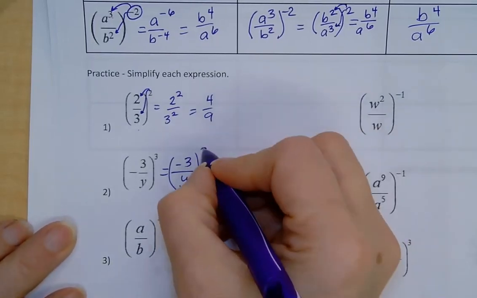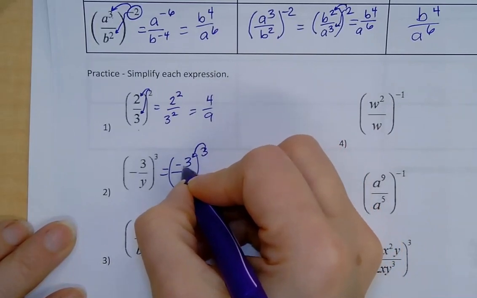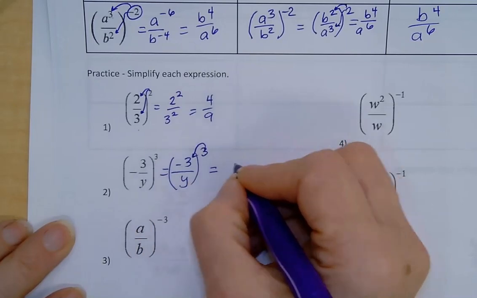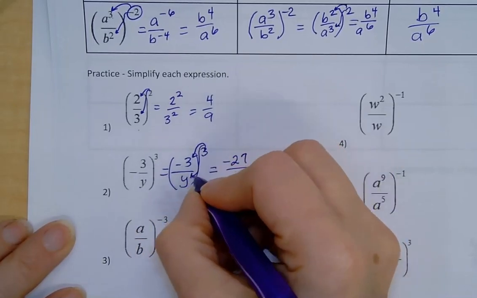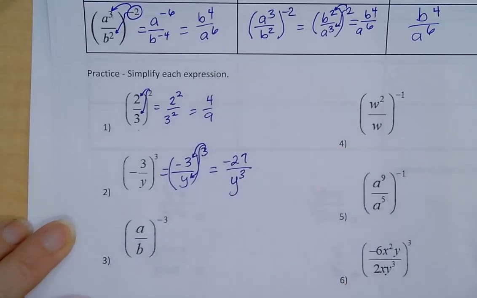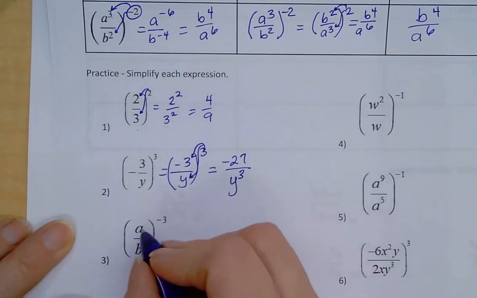Okay, if I distribute this outer exponent, 3, it's going to this -3 in the numerator. -3 times -3 is 9, times -3 is -27. That's my numerator. And the exponent has to go to that bottom y, so it's going to be y to the 3rd.